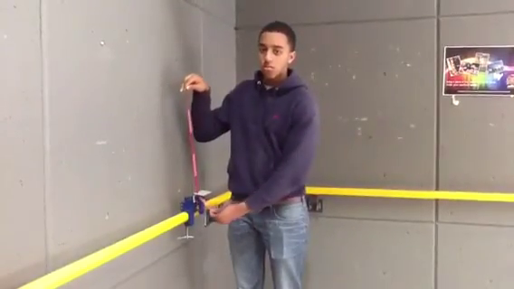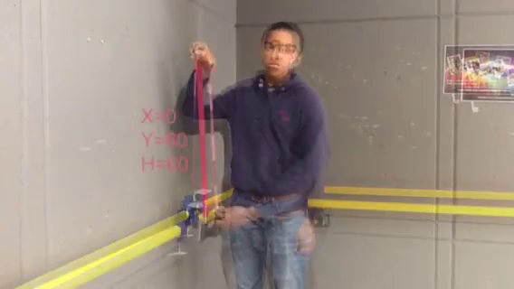It appears when the x and y are both equal to 30, we're getting the minimal amount for our hypotenuse.